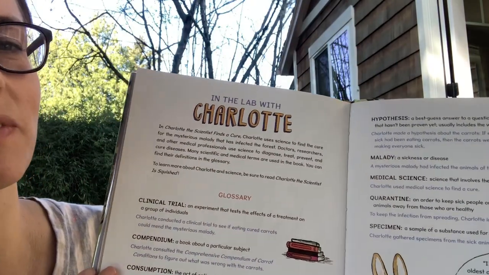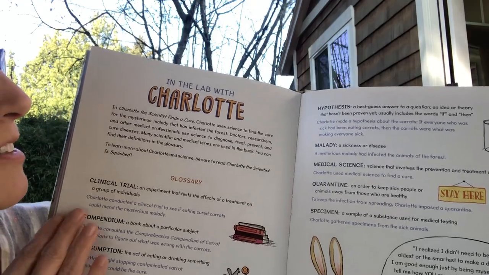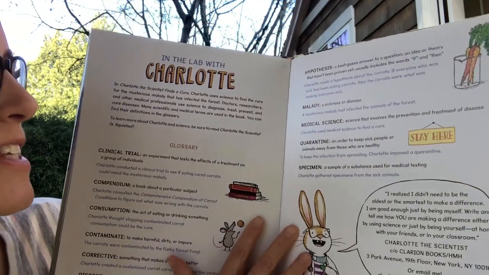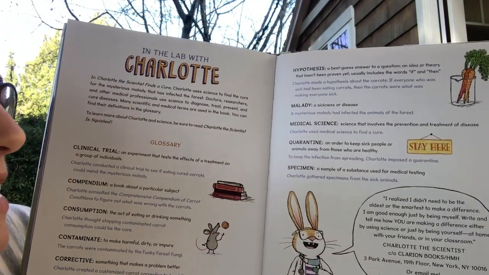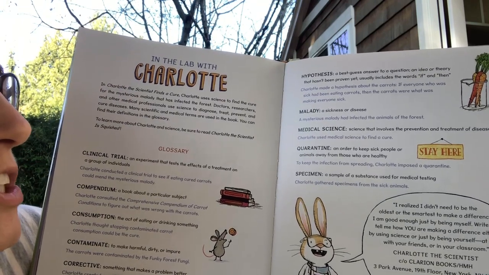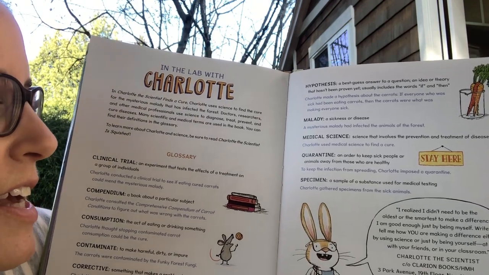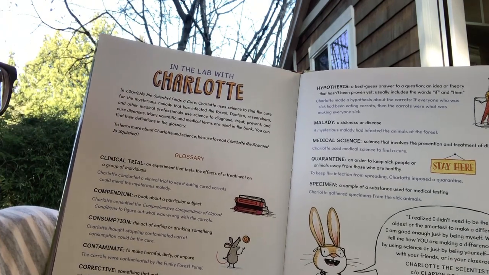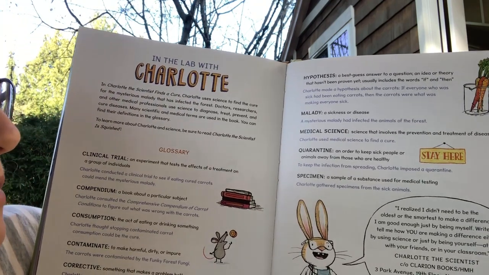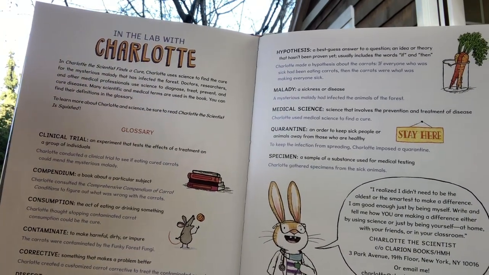And at the end, again, we can see that there's a glossary of terms that were used in this book with a lot of different medical names. And here at the end, we have another message from Charlotte. Let's see what it says. I realized I didn't need to be the oldest or the smartest to make a difference. I am good enough just by being myself. Write and tell me how you are making a difference, either by using science or by just being yourself, at home, with your friends, or in your classroom. And here's the address where you can send a letter to Charlotte if you would like to.